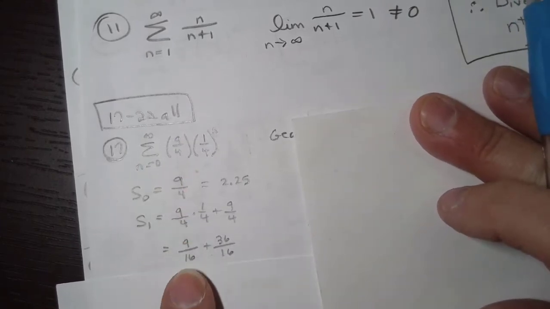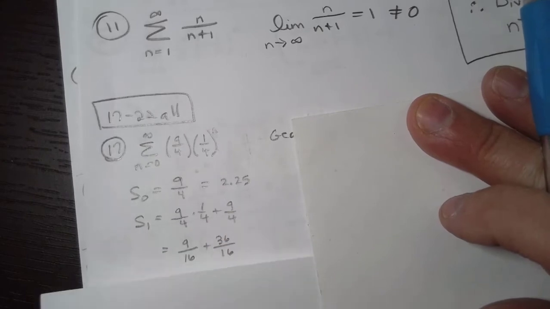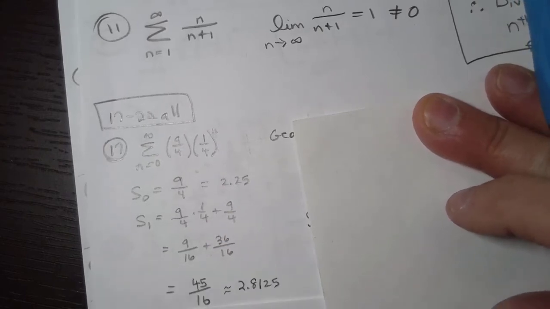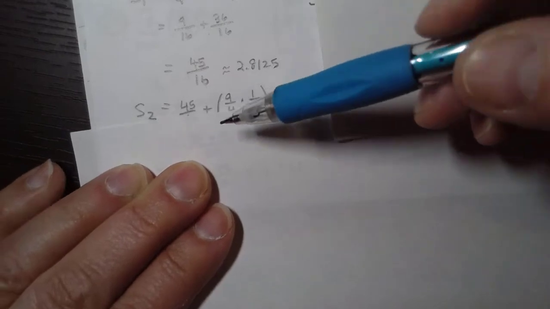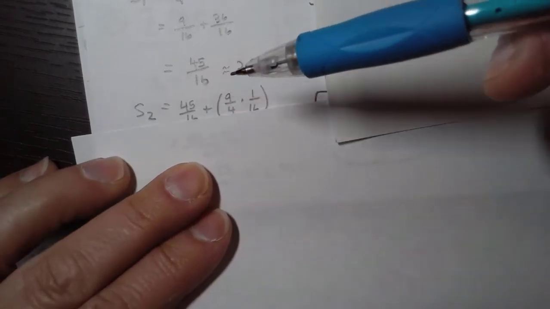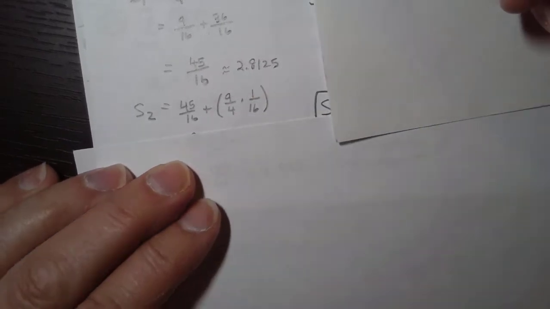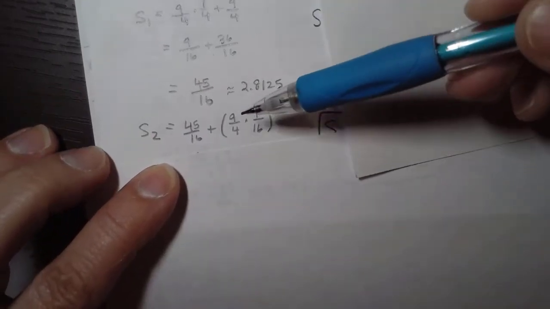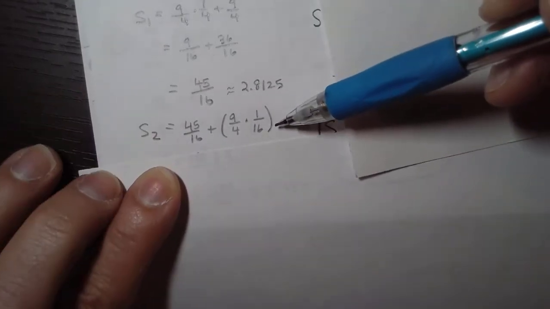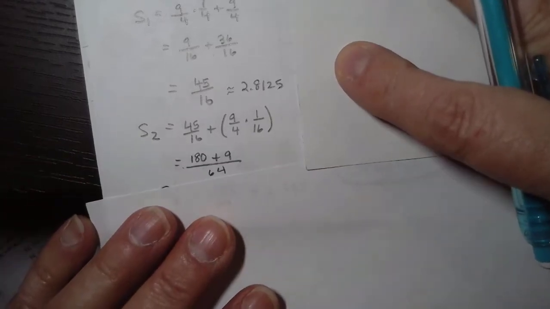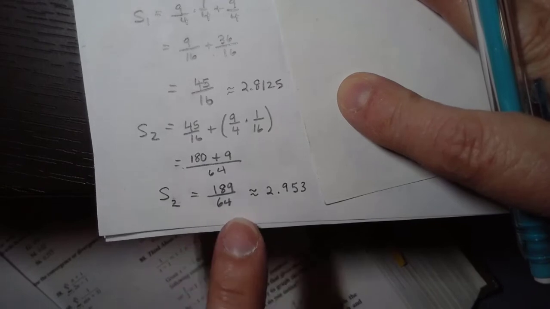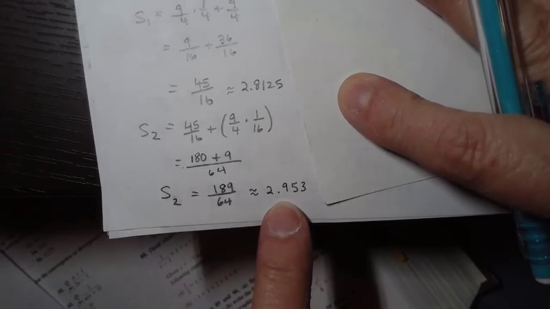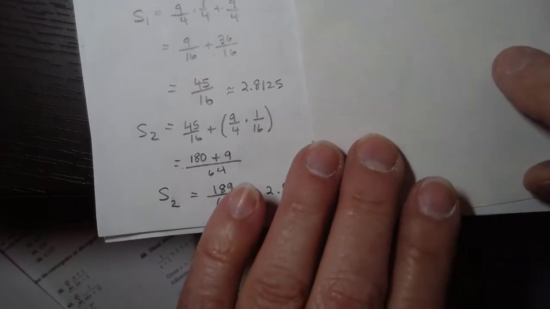So we get 9/16, plus getting a common denominator, s of 1 is 45 over 16, which is 2.8125. So s of 2 is going to be 45/16 plus, substituting 2 in up here at the top, 9/4 times 1/4 squared, which is 9/64. We get 189 over 64, which is 2.953. You'll notice they seem to be getting closer and closer to 3.